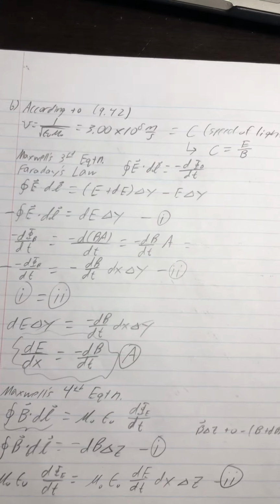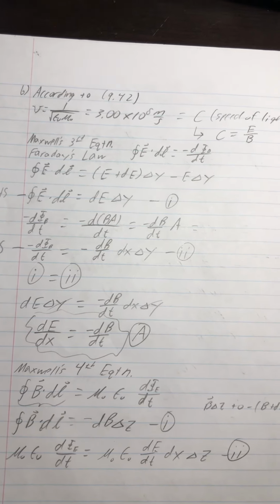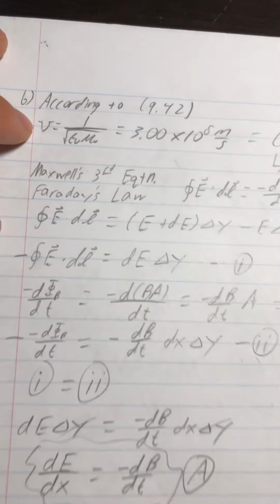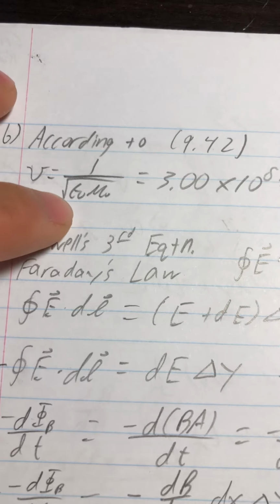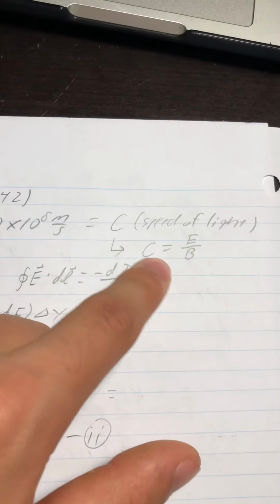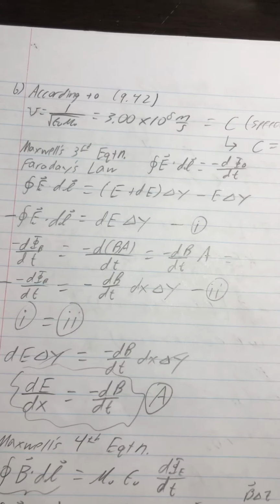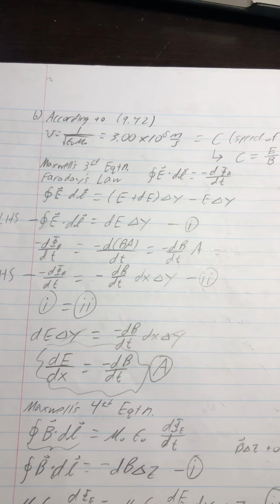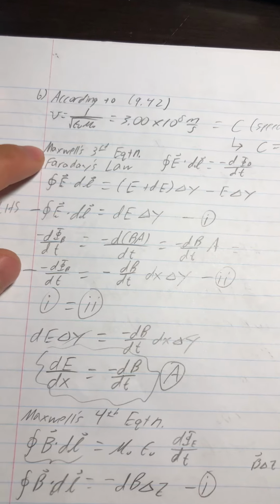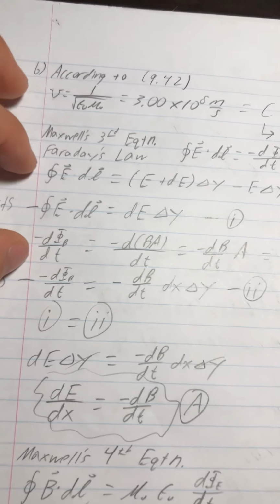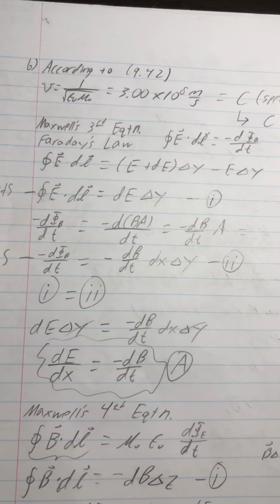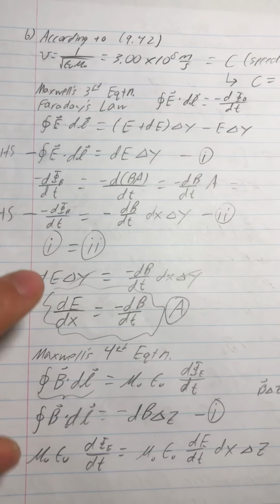Part B, to show that the speed of the wave is the speed of light, you start by looking at equation 9.42 in the book, which is velocity equals 1 over the square root of epsilon naught mu naught, which is in fact the speed of light, and the speed of light c is defined by E over B. And for this, you use Maxwell's third equation and fourth equation. For the third equation, Faraday's law, you use the integral form, and you're able to solve for both sides of the equation, left hand side and right hand side. You equate them to each other, getting result A.